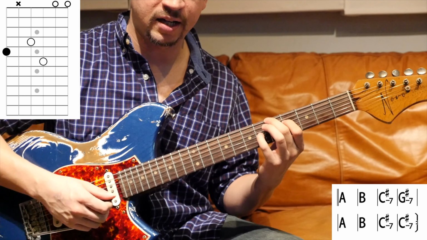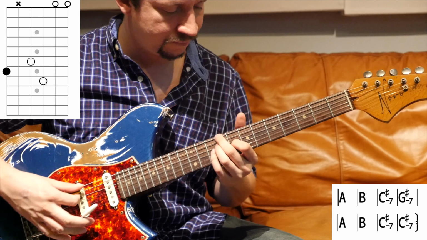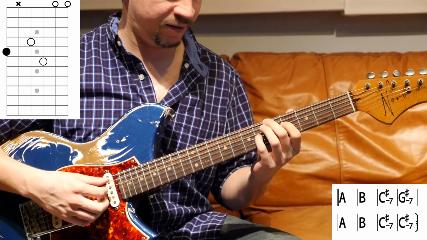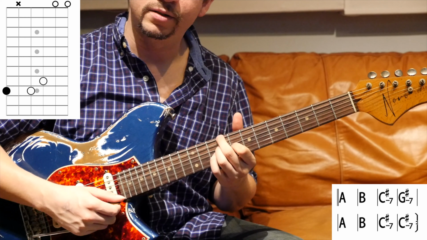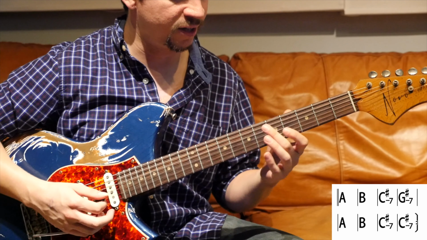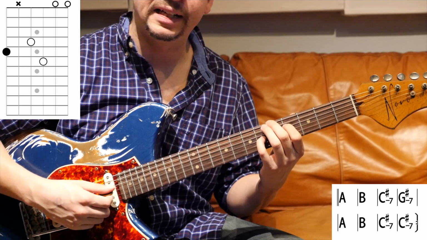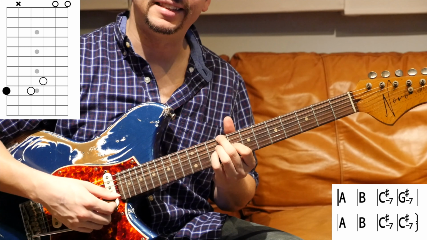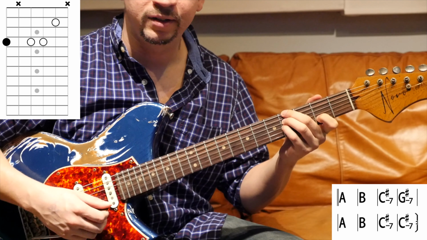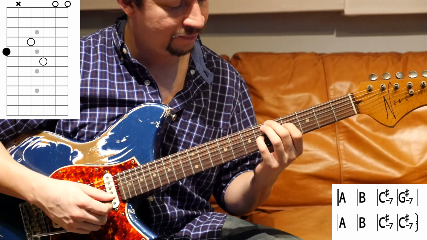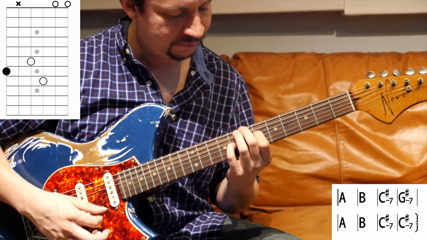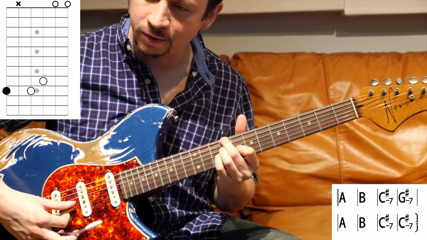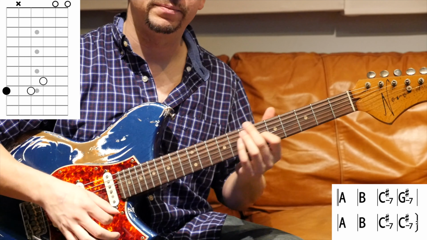So we have A chord, B chord, C sharp minor, G sharp, A, B, C sharp minor. Okay, so for their fancy names again: A major 6-9 or A6-9, B6 add 4, C sharp minor 9, G sharp minor 11, A6-9, B6 add 4 to C sharp minor 11, and repeat that chord. And that's the chord progression.